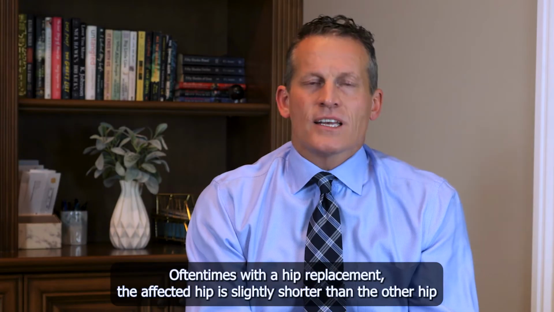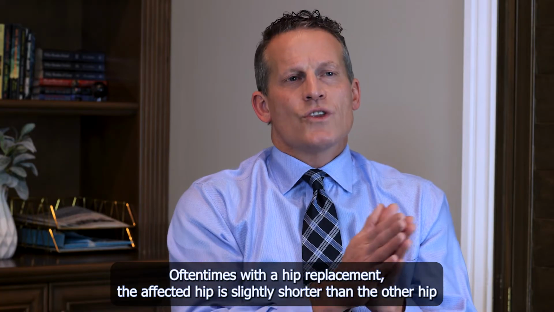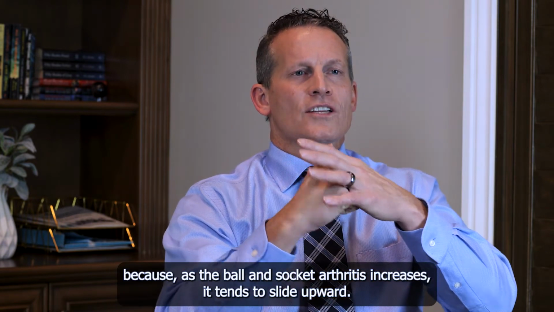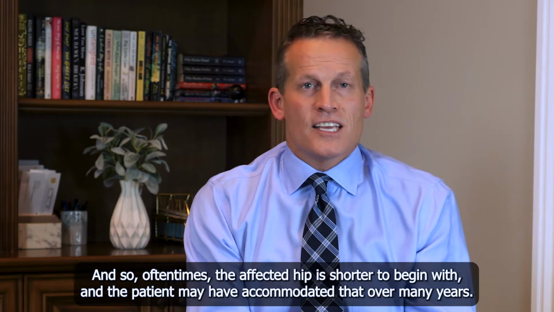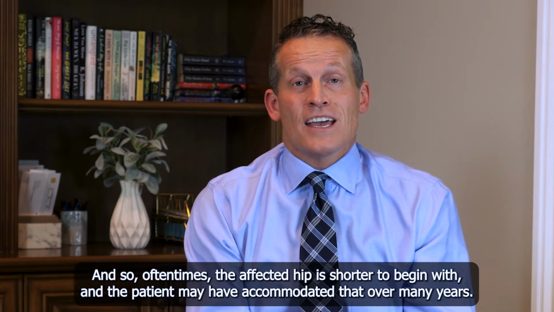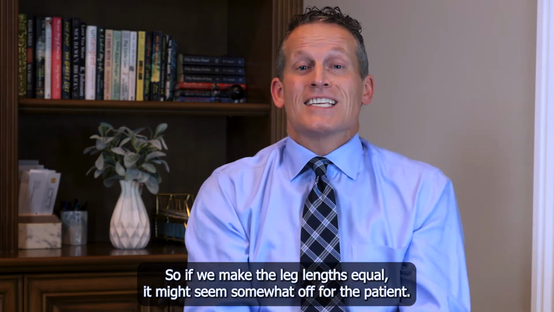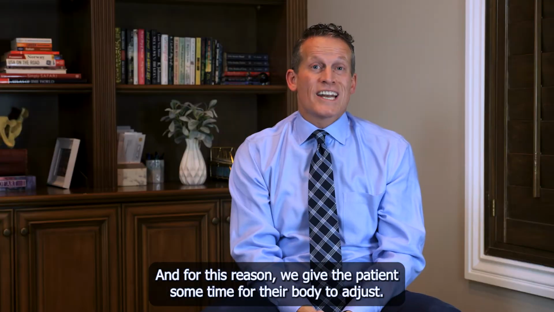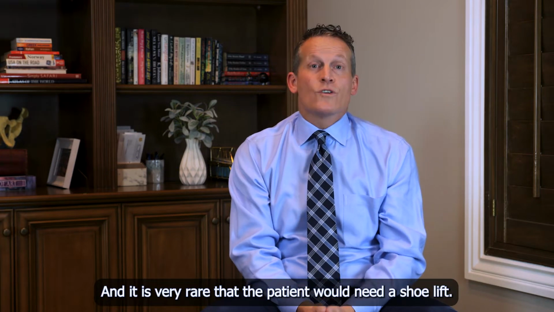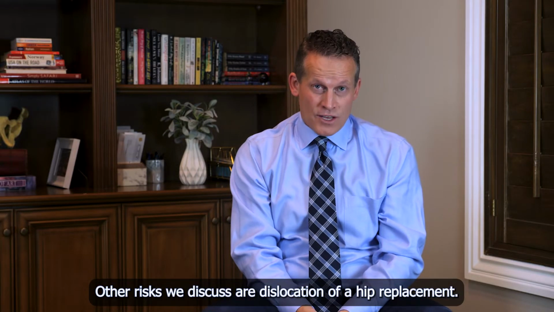Oftentimes, with a hip replacement, the affected hip is slightly shorter than the other hip, because as the ball and socket arthritis increases, it tends to slide upward, and so the affected hip is shorter to begin with, and the patient may have accommodated that over many years. So if we make the leg lengths equal, it might seem somewhat off for the patient, and for this reason we give the patient some time for their body to adjust, and it is very rare that the patient would need a shoe lift.